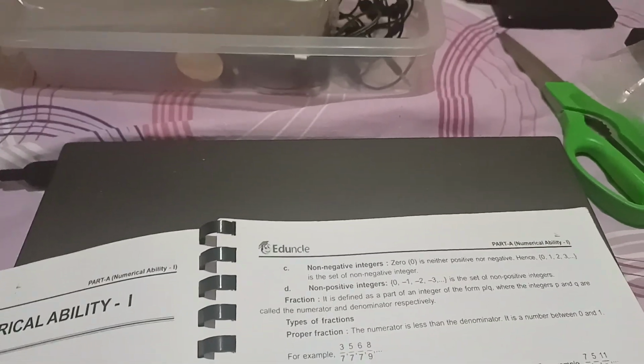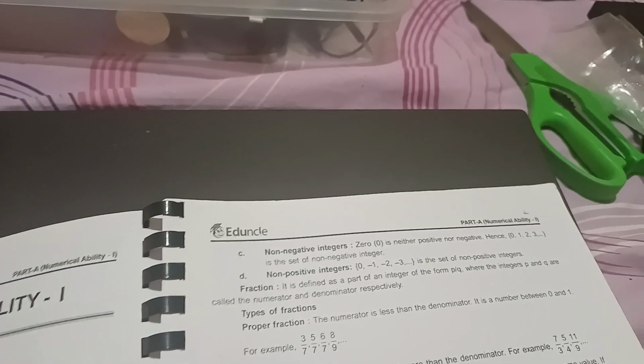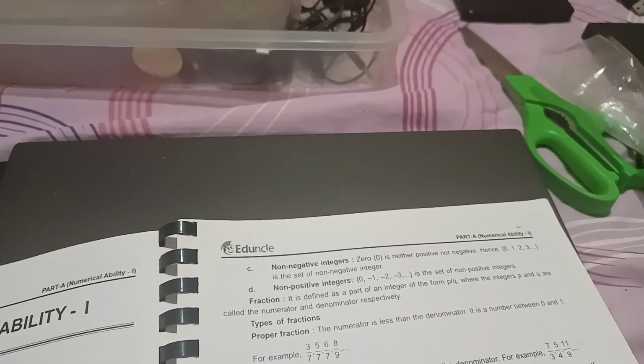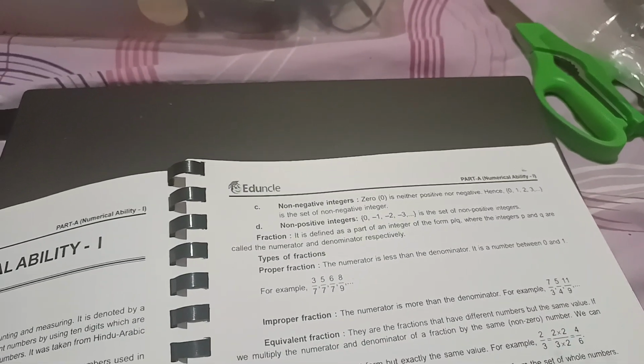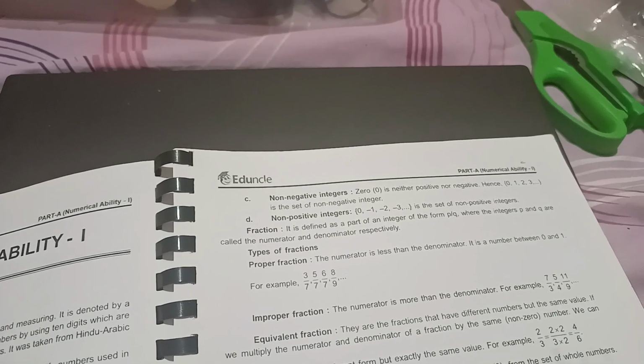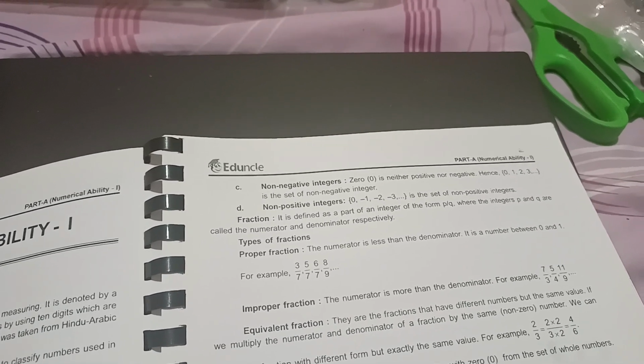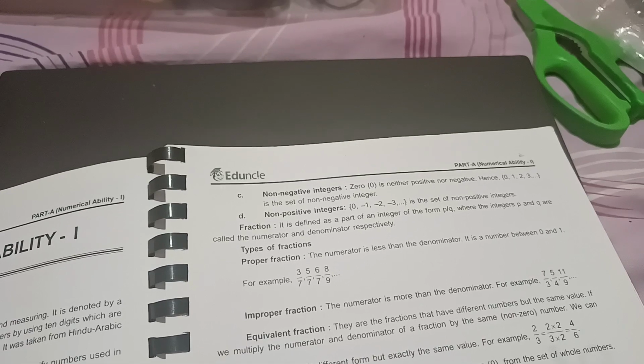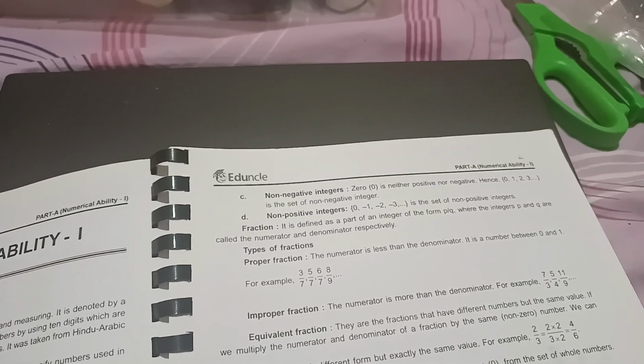Non-negative integers. Non-negative integers means 0 is neither positive nor negative. Hence 0, 1, 2, 3 is the set of non-negative integers. Non-positive integers. What do you mean by non-positive integers? 0, minus 1, minus 2, minus 3 is the set of non-positive integers.